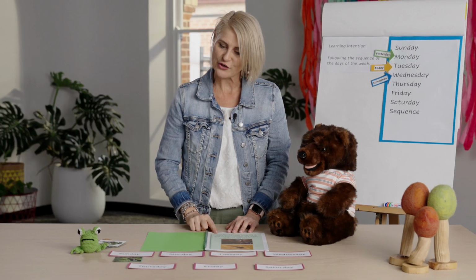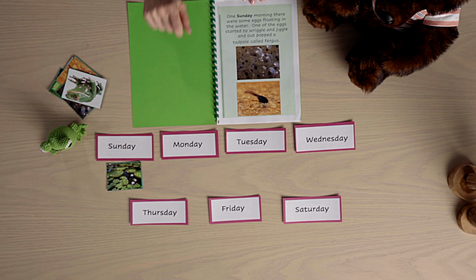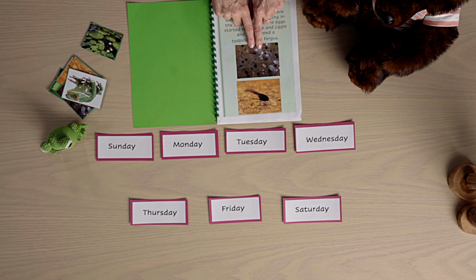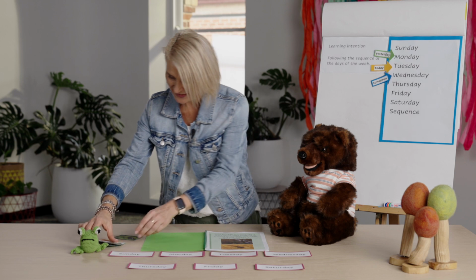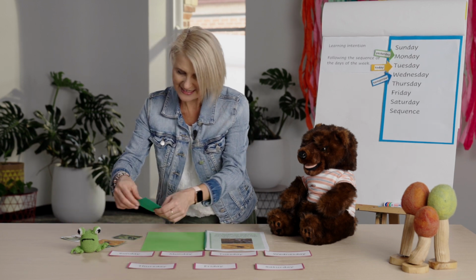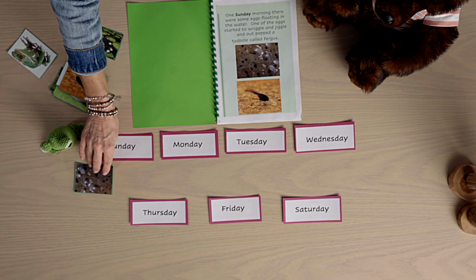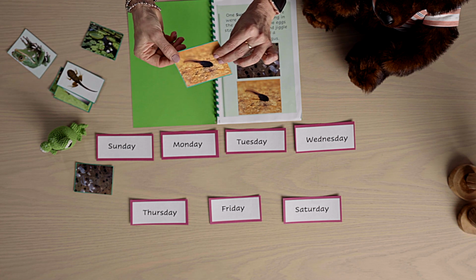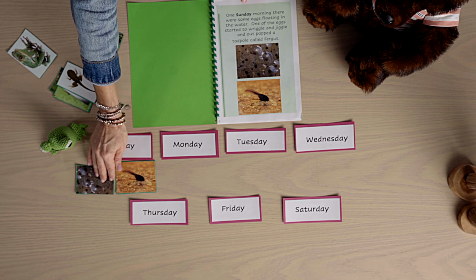One of the eggs started to wriggle and jiggle, and out popped a tadpole called Fergus. That is not what happened on Sunday, is it? Let's find the picture of the eggs and Fergus as a tadpole. Let's look through our pictures. Oh, I can see the egg on Sunday and the picture of Fergus, the tadpole.